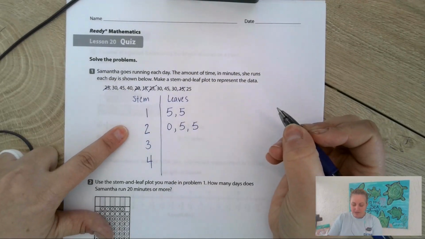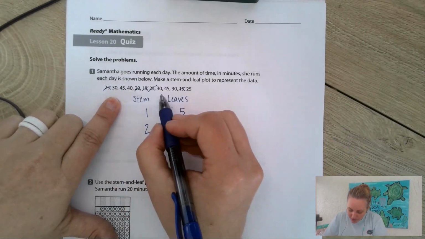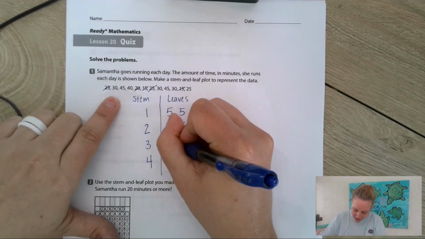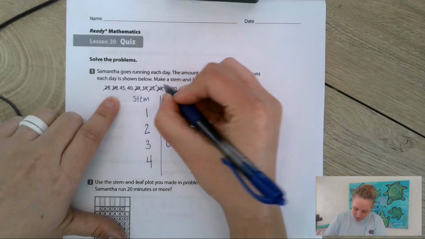All right. Same thing with the 3s. I have 30, 30, 30. I have 3 30s. So I'm going to cross those off.